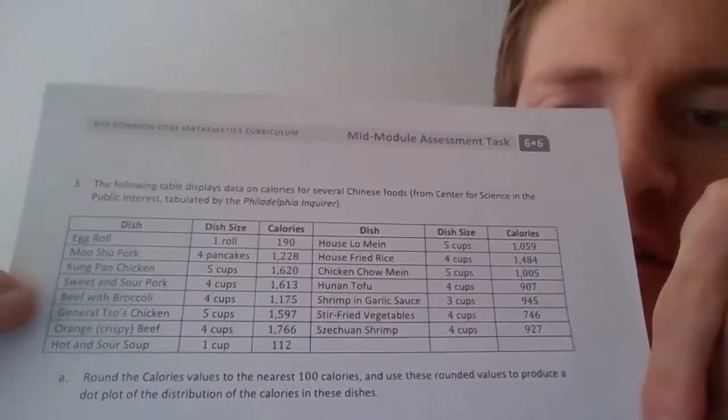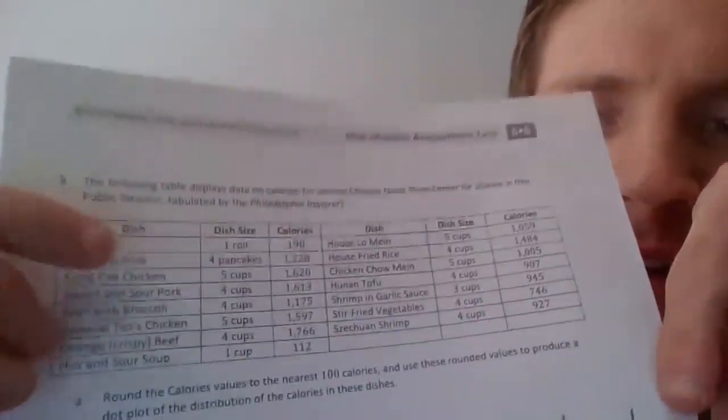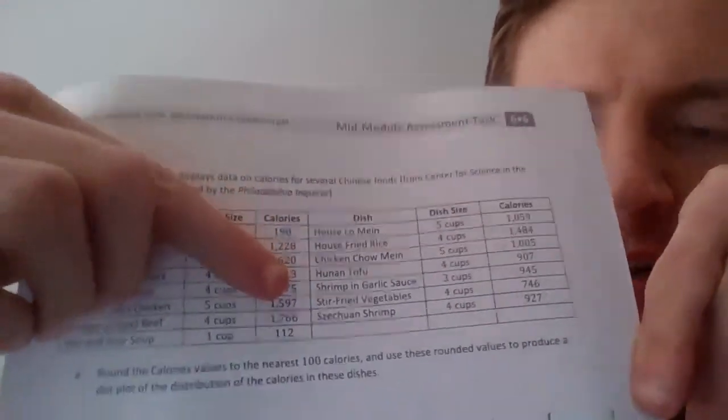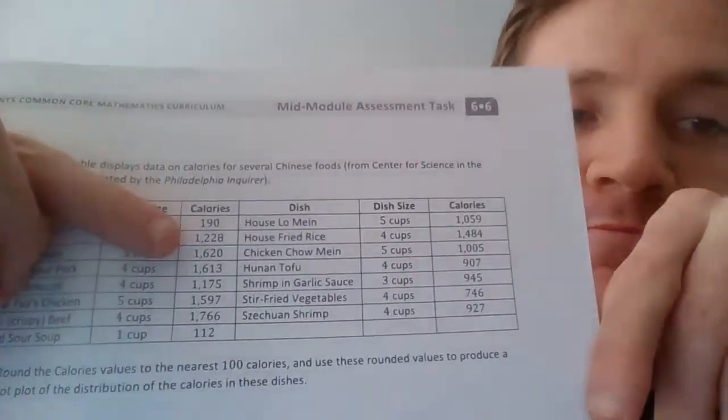If you look at your table, a lot of different food choices. They give you the name of them, how big the dish size is, and how many calories there are.